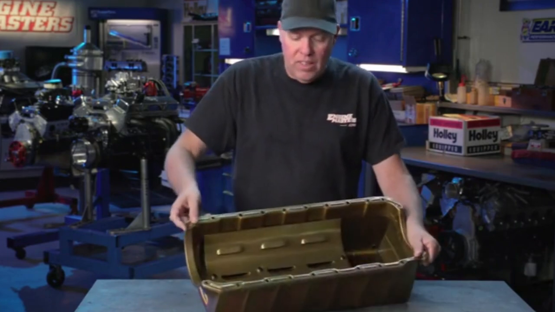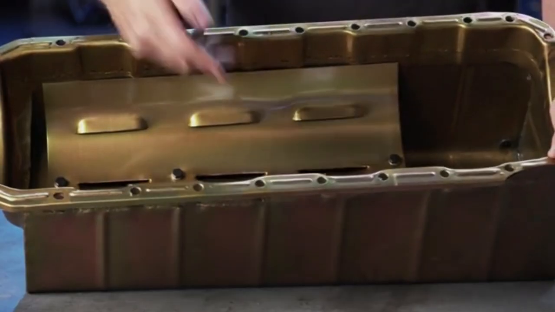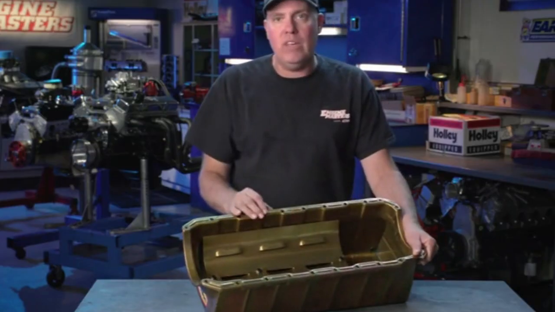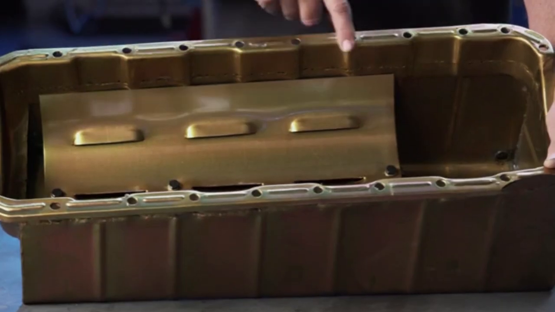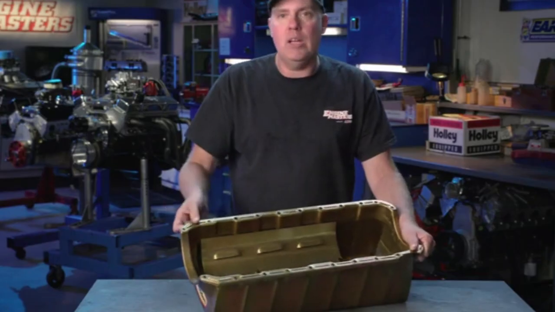Speaking of windage, this thing has got a louvered tray in it to control the oil and collect it as it's spinning off the crankshaft. It's also got some trap doors in it to control the oil for acceleration and deceleration, and this is clearanced for up to a 4.500 stroke on a big block Chevy.